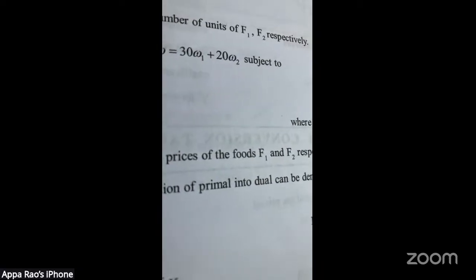Omega 1, omega 2 are the prices of the foods F1 and F2 respectively.